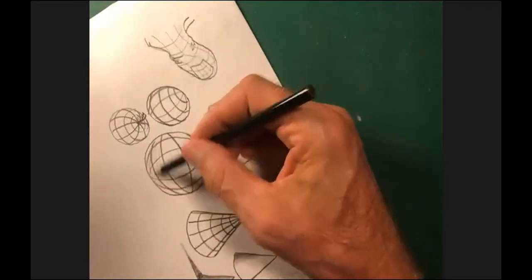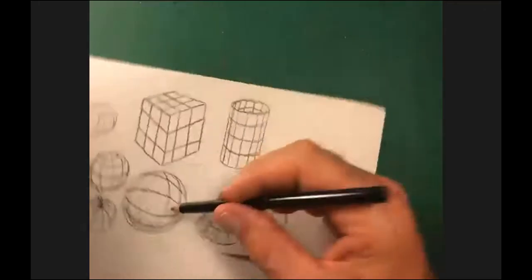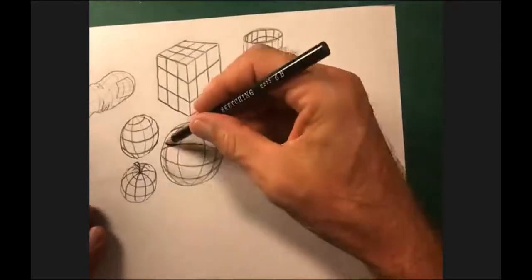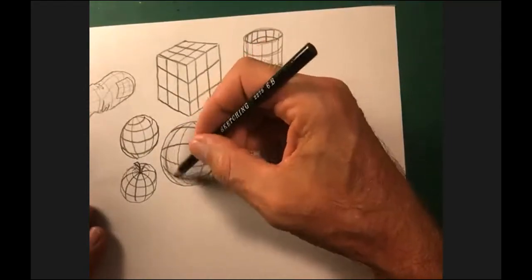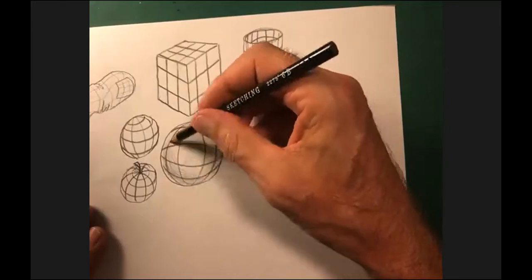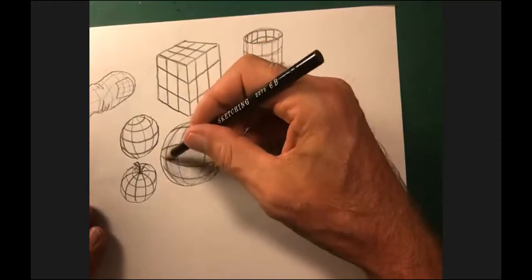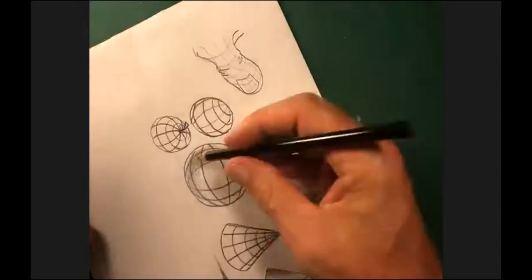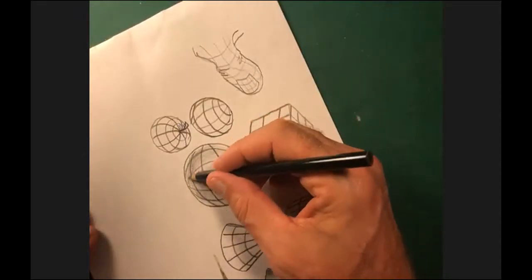So it tells us that our shadow side is going to be near the bottom, or near the top, and I just have to follow basically these curves, and it will come out fairly accurate. It's kind of hard to do with only a 6B pencil.